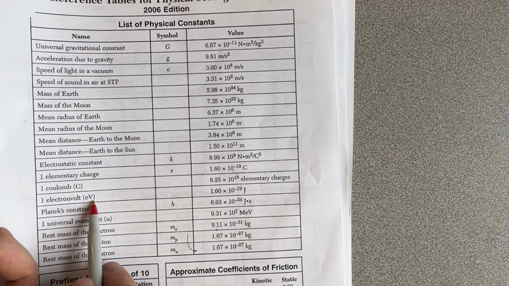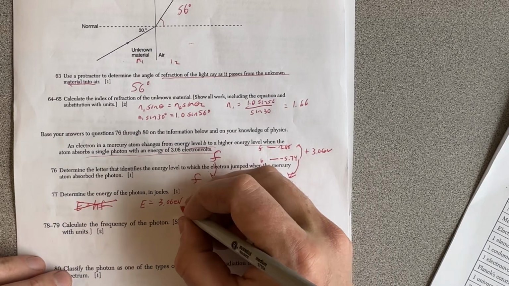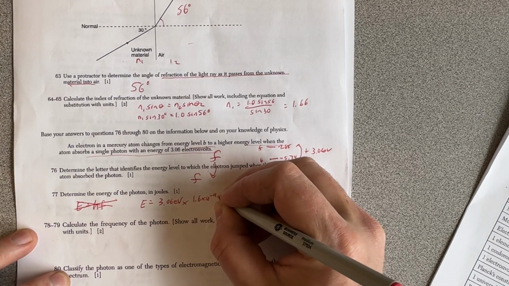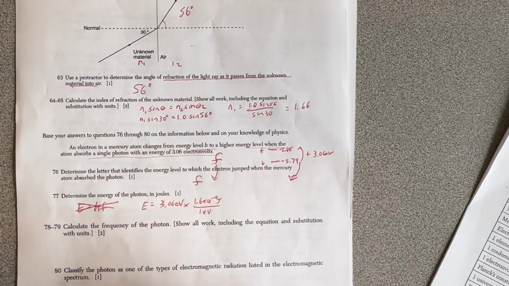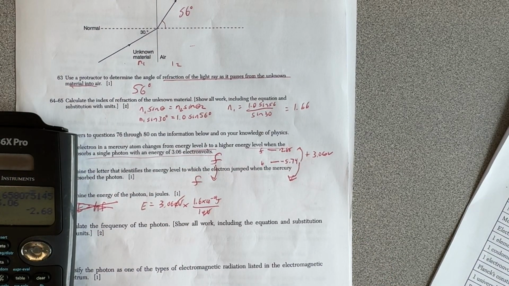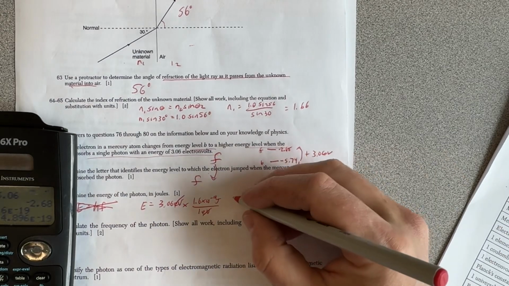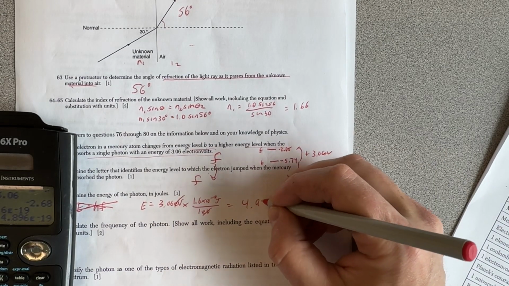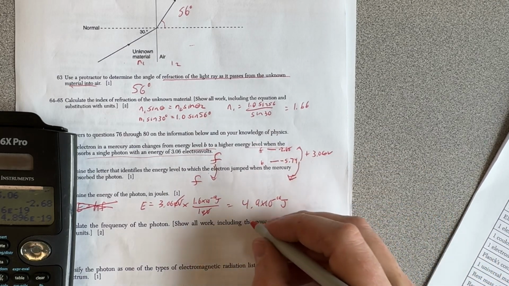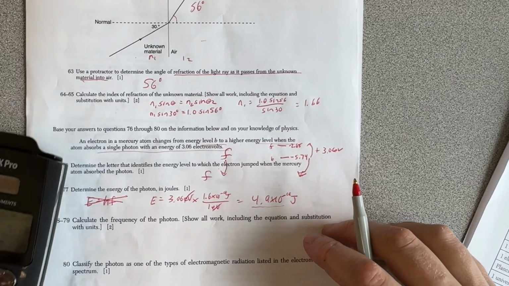So 1 electron volt equals 1.6 times 10 to the minus 19th joules. So 1 eV per 1.6 times 10 to the minus 19th joules per 1 eV. So you have to do some dimensional analysis. So 3.06 times 1.6 E minus 19 gives us 4.9 times 10 to the negative 19th joules. This would be one of those where it'd be like the line and then the units would already be printed. You just have to put the number in.